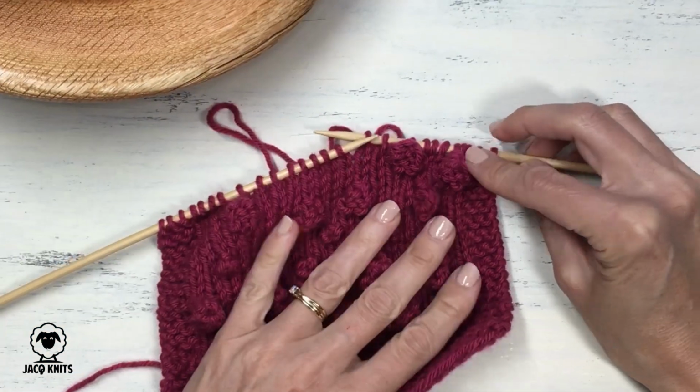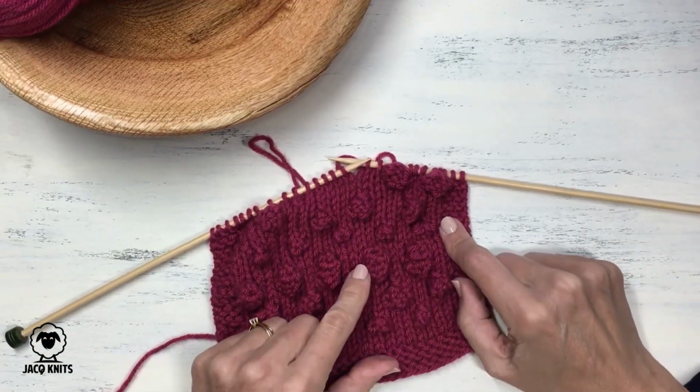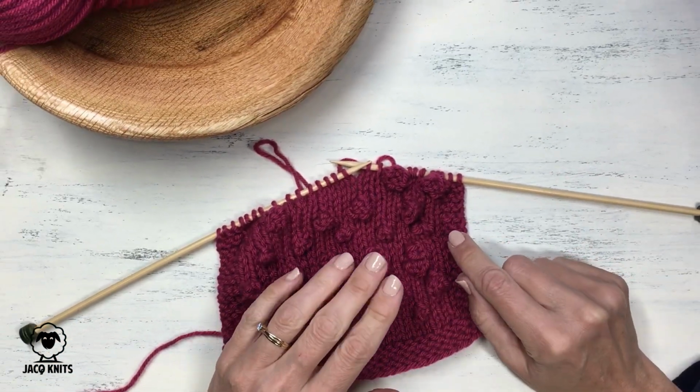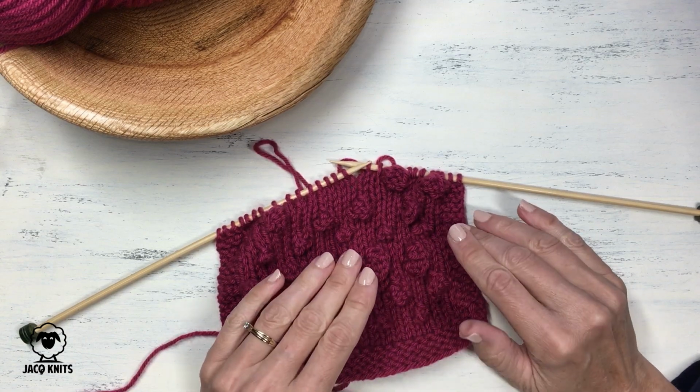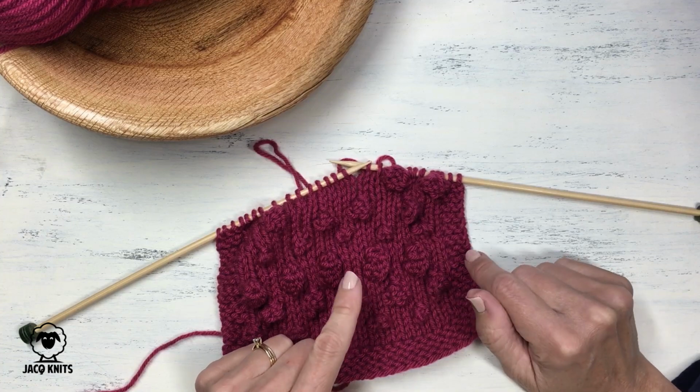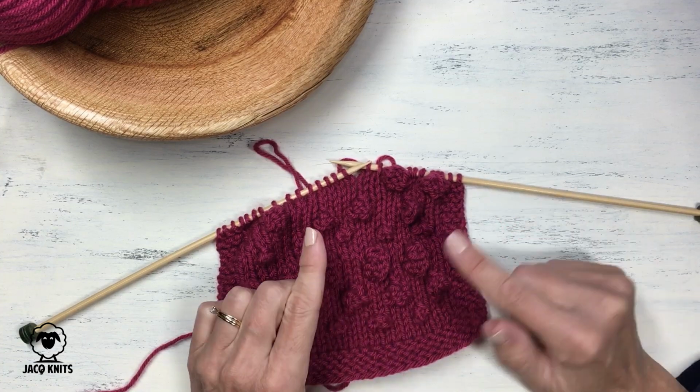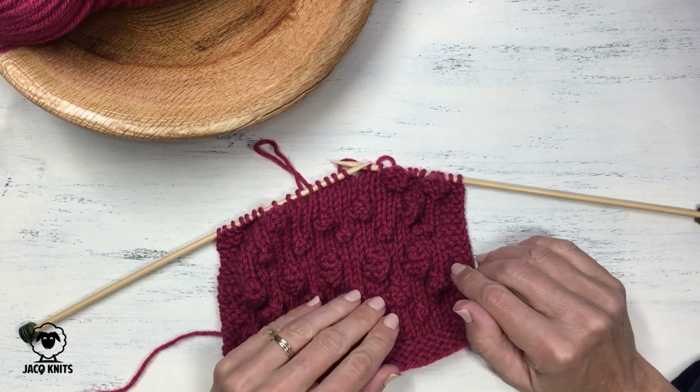All right, so now I'm going to show you, this is doing it flat. I'm going to show you how to do it in the round, and the good news is it's really not much different, really at all, to knitting it flat. But I just wanted to show you so you can get a little bit of feel for how you turn your work when you're working with round needles.